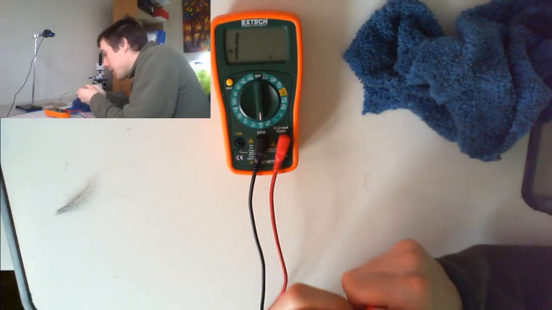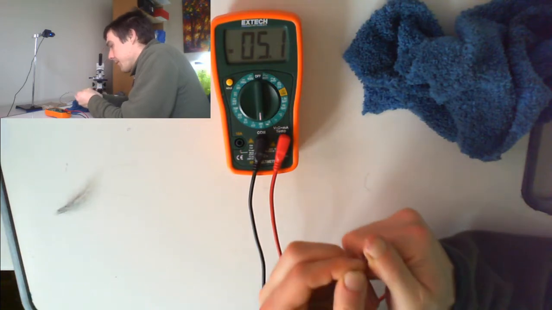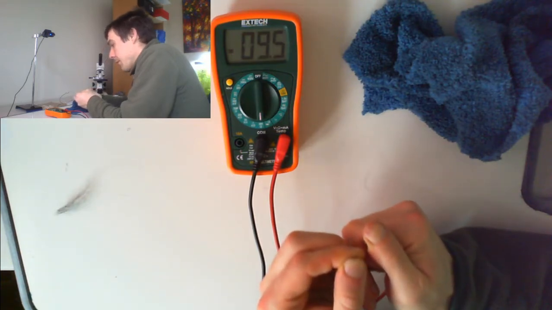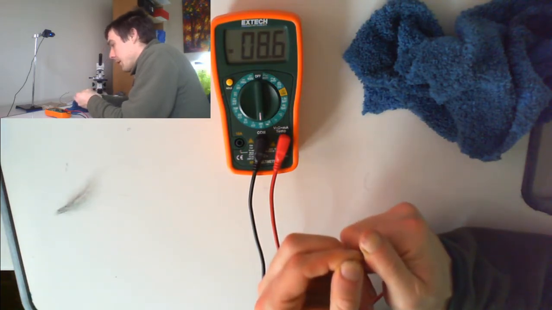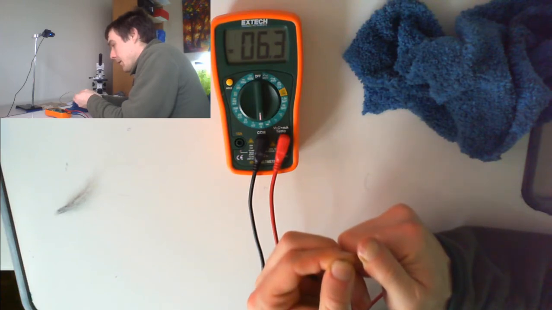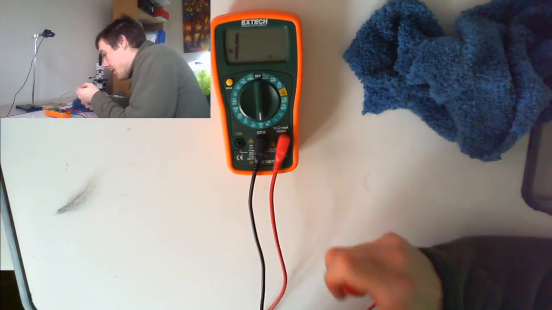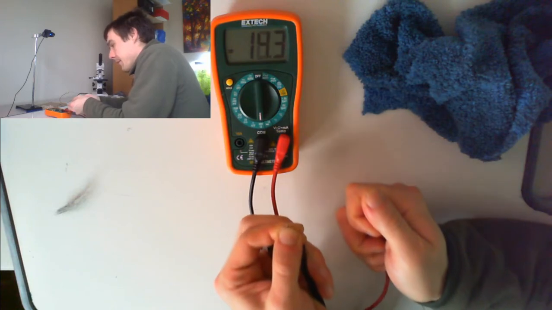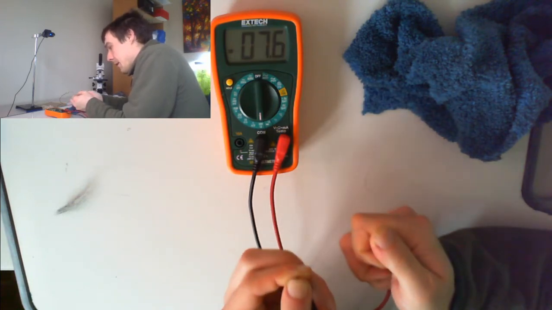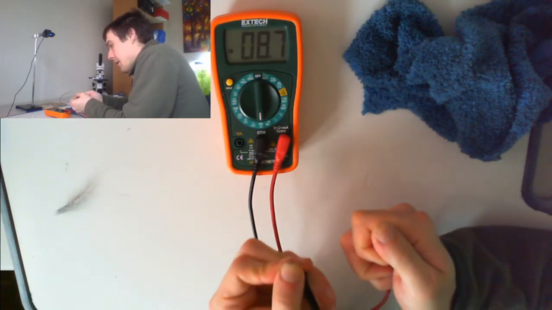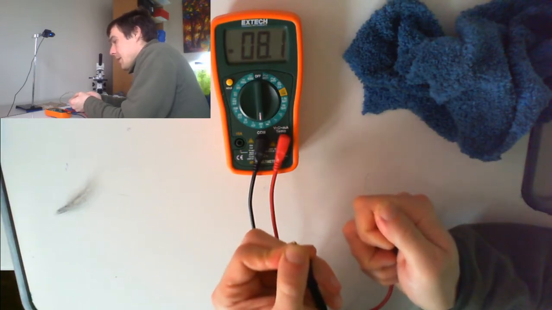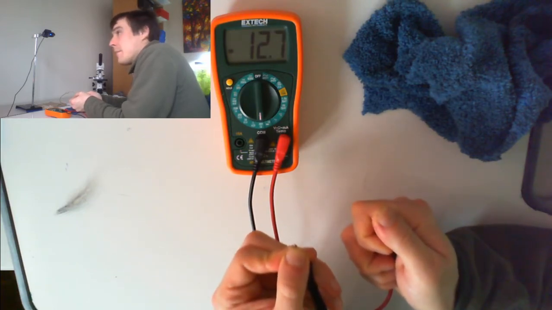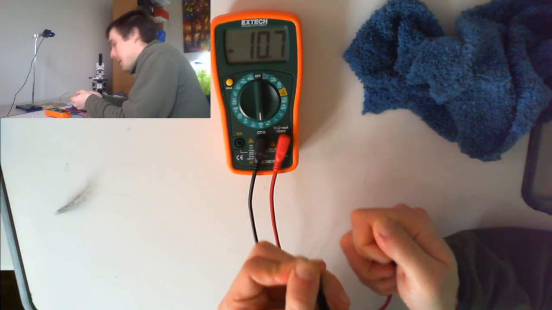Oop, hang on. Let me fix that up a little. Okay, let's try it again. So when they're far apart, about 8 ohms, something like that. 8 to 10 ohms.